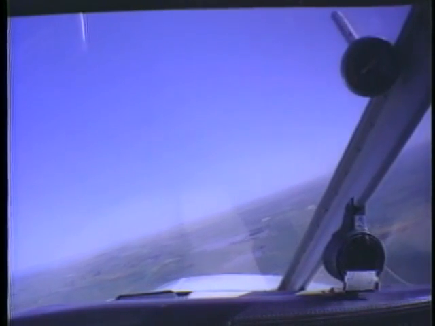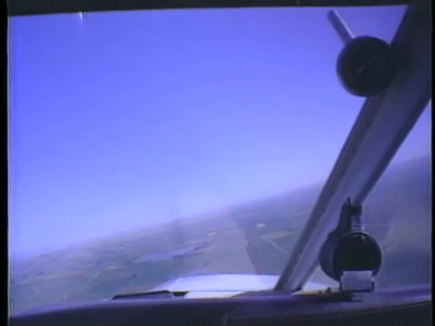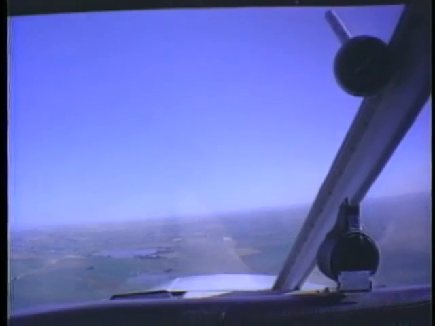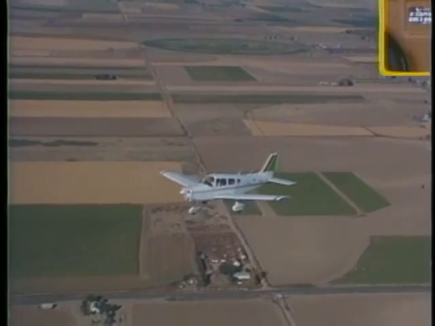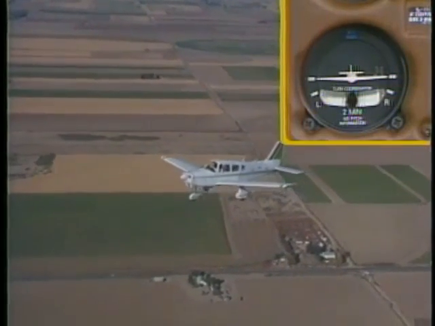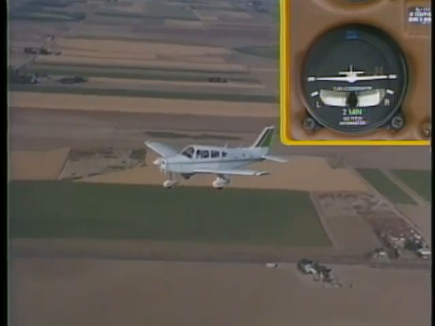The key to successfully flying 8s on pylons is to hold the reference point on the pylon by changing your altitude, rather than using uncoordinated rudder pressure. Coordinated flight should be maintained throughout the entire Figure 8 maneuvers.